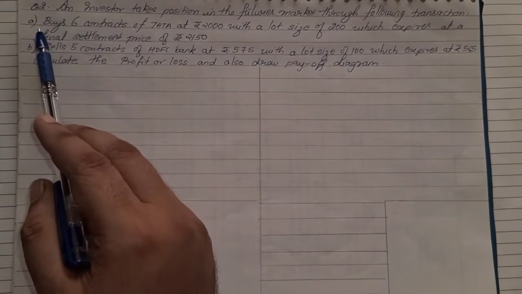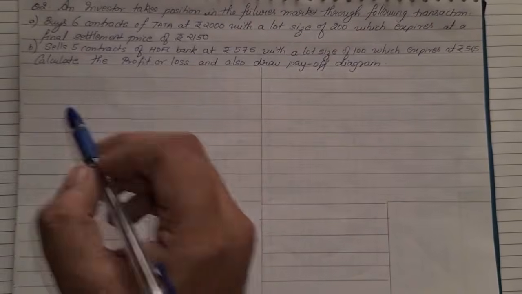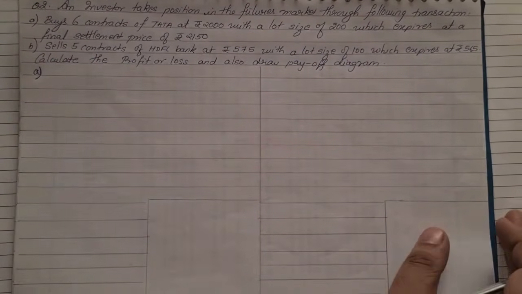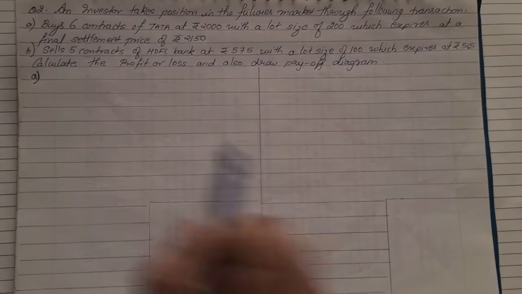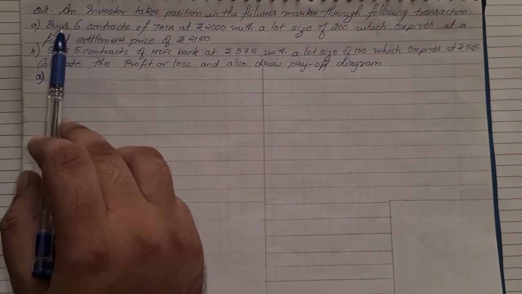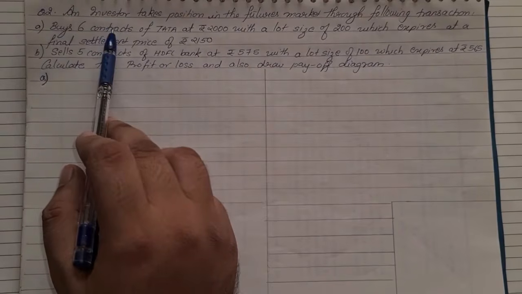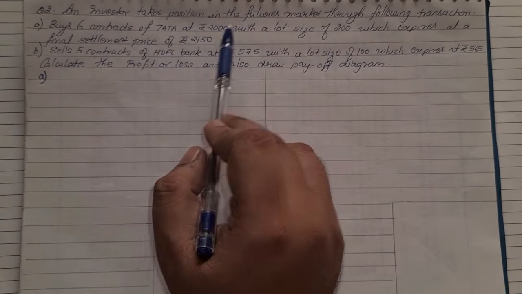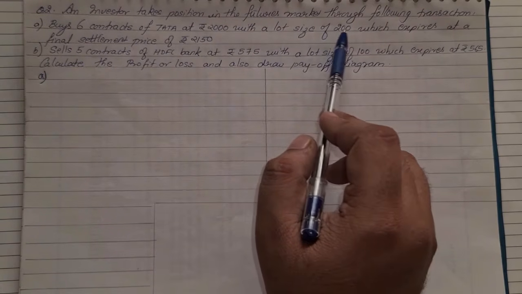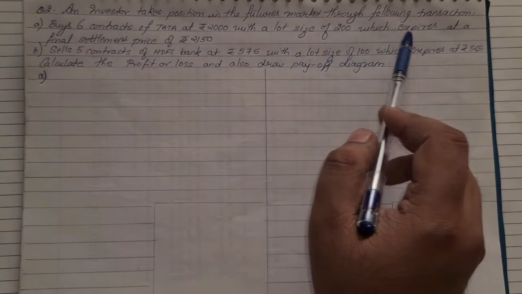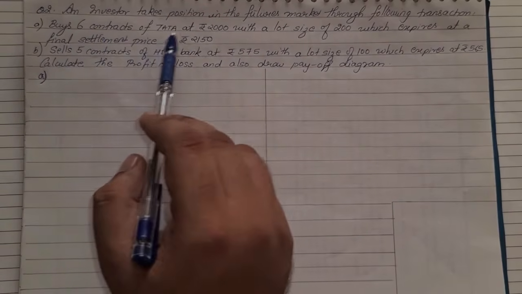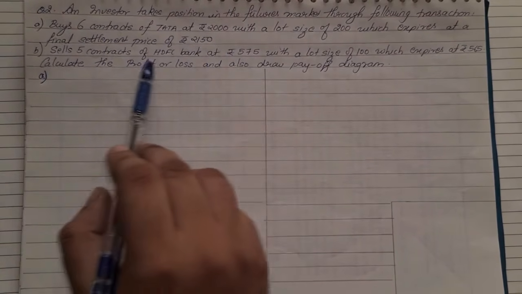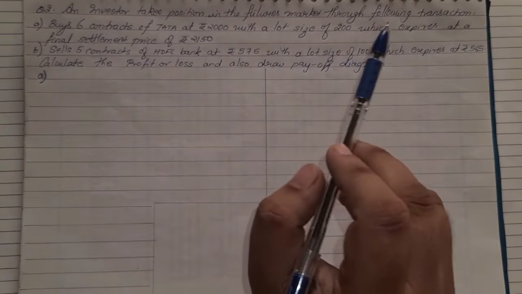There are two parts here, A and B. Let us first solve part A. Part A reads that the investor buys 6 contracts of Tata at rupees 2000 with a lot size of 200 units, which expires at a final settlement price of 2150. Calculate the profit or loss and also draw the payoff diagram.